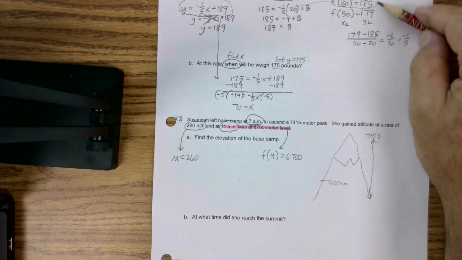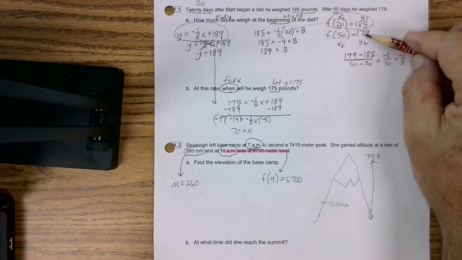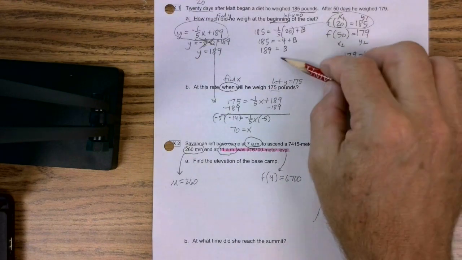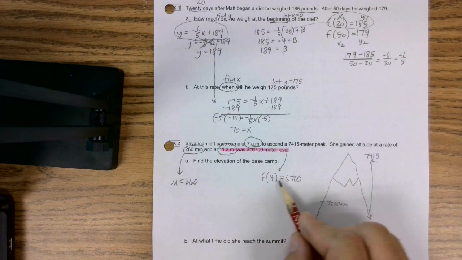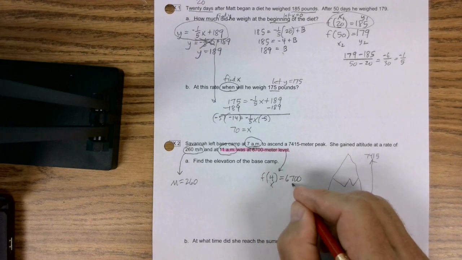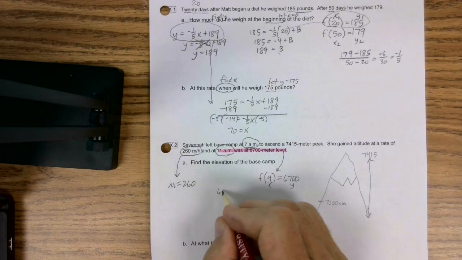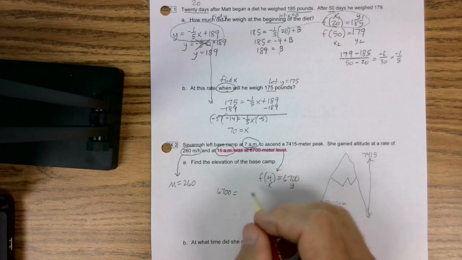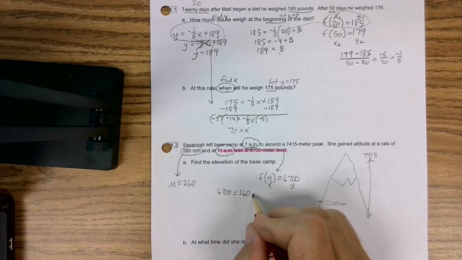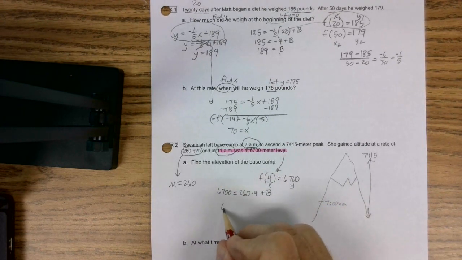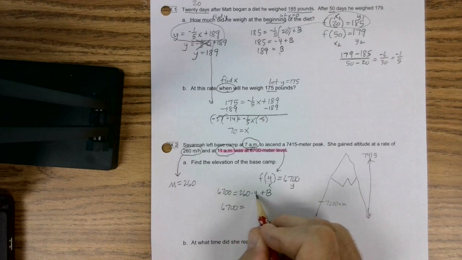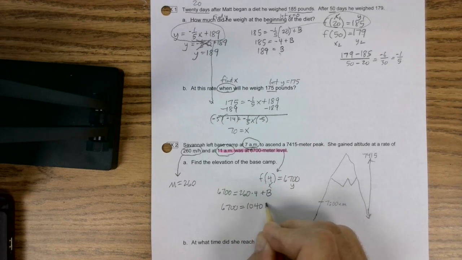Now, I know in previous problems we've been setting up 2 of these because we're on the hunt for the slope and we're on the hunt for the y-intercept. Here's the thing. We already know what the slope is, and we know a point. So here's my x, here's my y. I'm going to go y equals mx plus b. And so 6,700 equals, now that's 800 and 240, so that's 1,040 plus b.